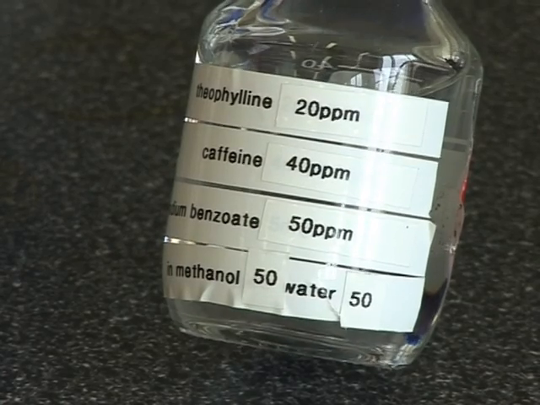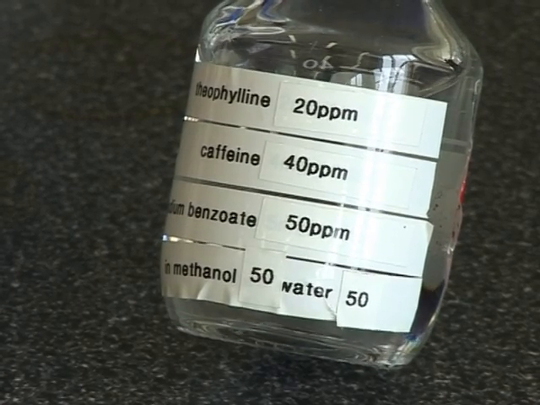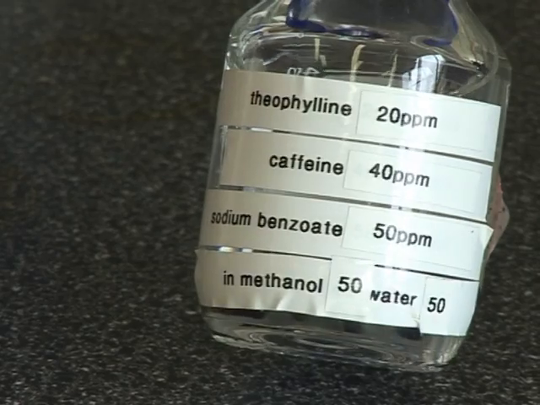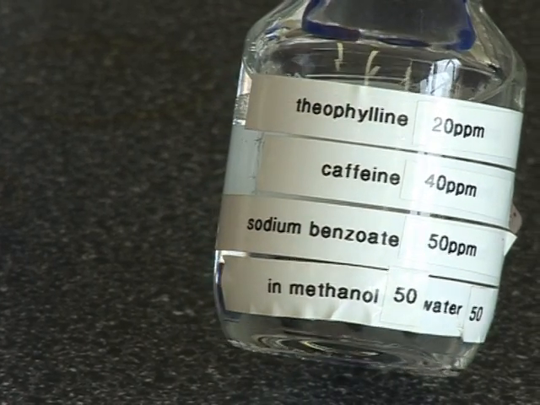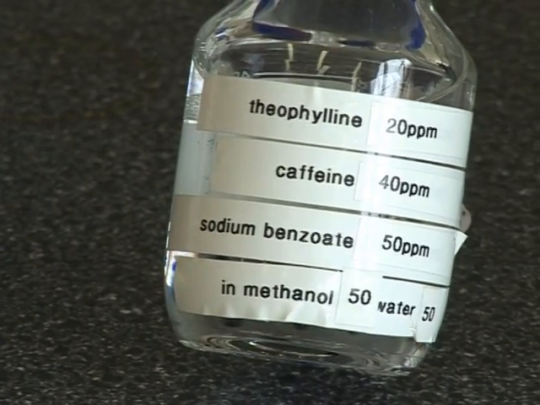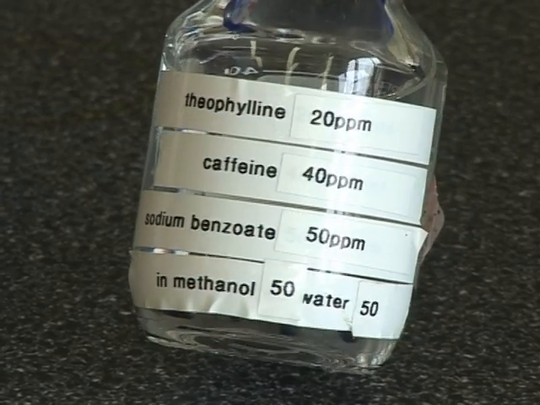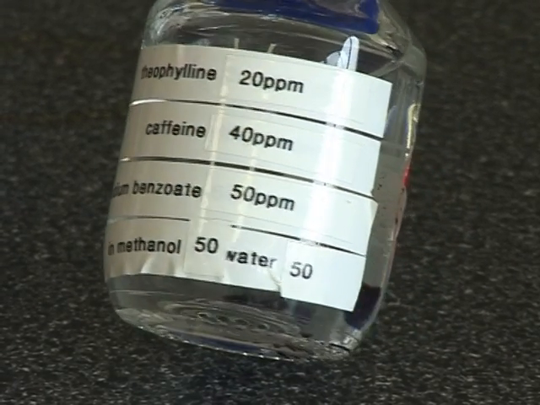You're also provided with a mix standard containing 20 parts per million theophylline, 40 parts per million of caffeine, and 50 parts per million of benzoate. This mix standard does not need to be diluted.